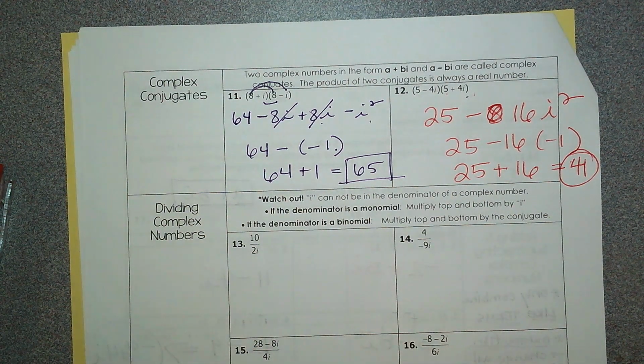So if you look at it and you realize there are complex conjugates, you know those middle terms are going to cancel. All you have to do is multiply the first two, multiply the last two, and put a minus in the middle.